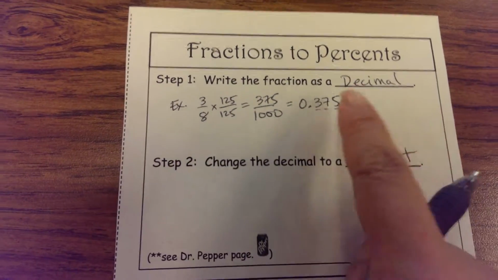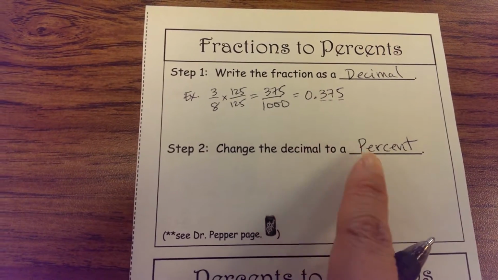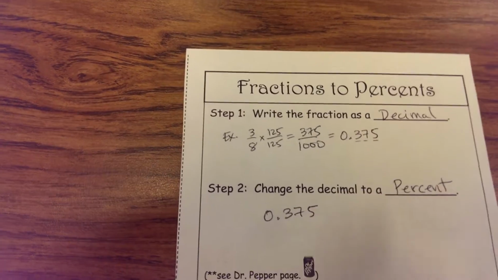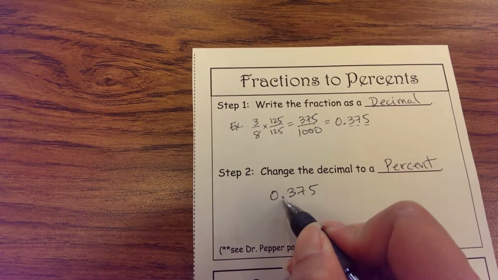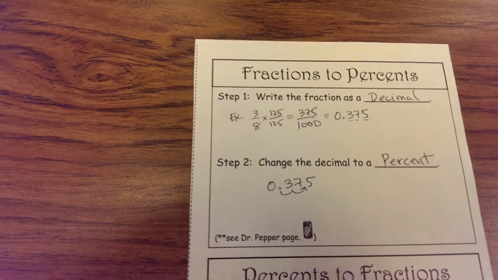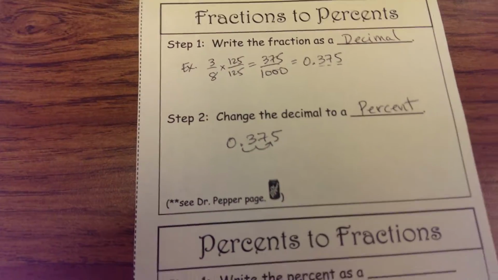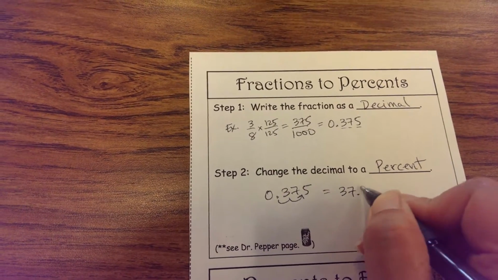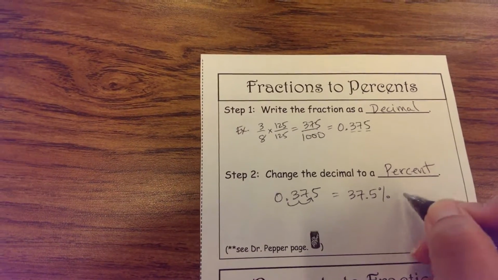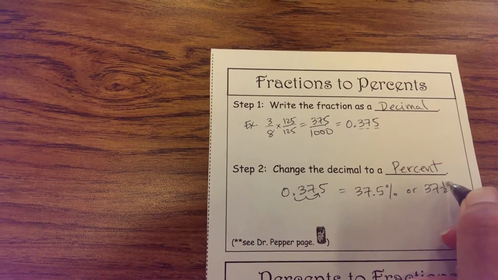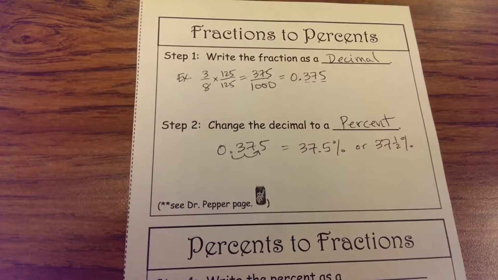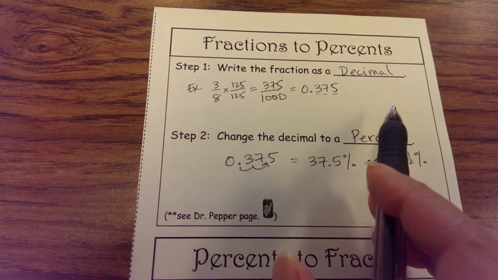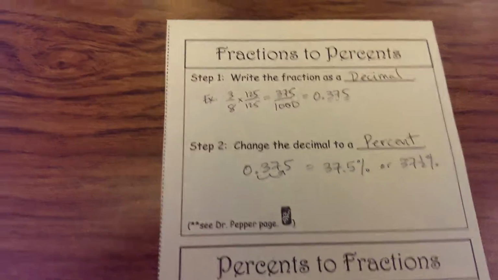So now that we've changed it to a decimal, we can change the decimal to percent. How do we change 0.375 into a percent? You draw the butt. You move the decimal 2 spaces to the right. You draw the butt. And so now the decimal is behind the 7, so the percent is 37.5%. So that's how we change fractions to percents. Change the fraction into a decimal, and then change the decimal to percent. Let's do one more example.